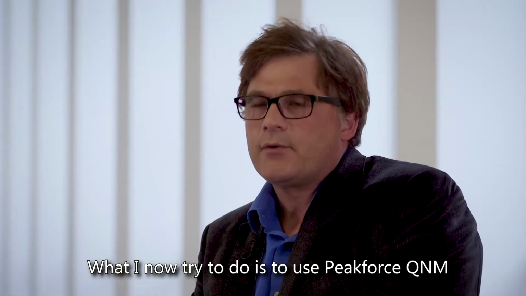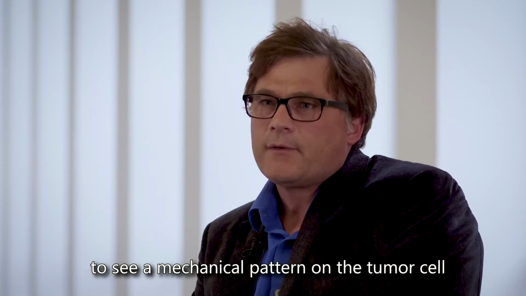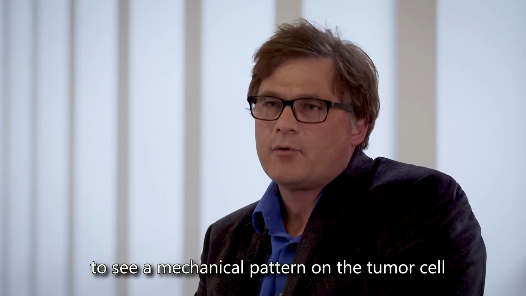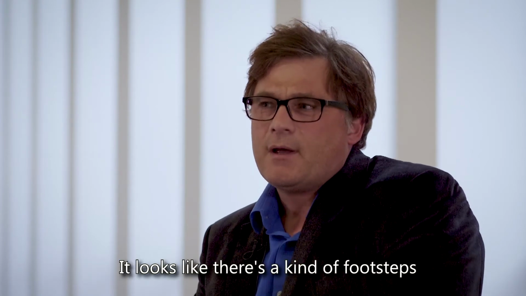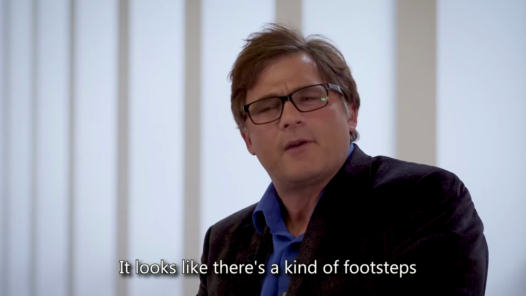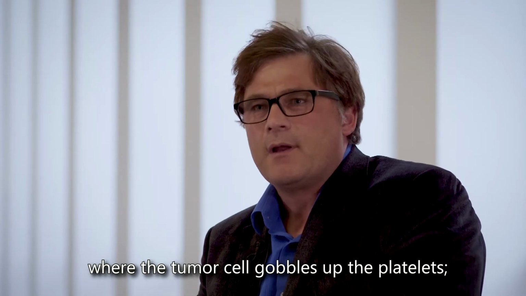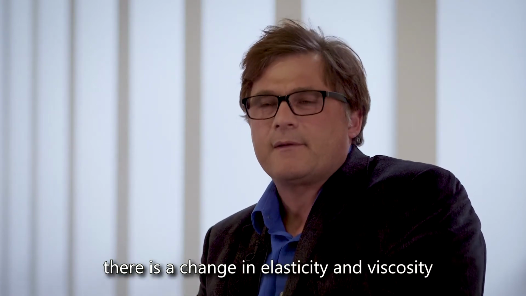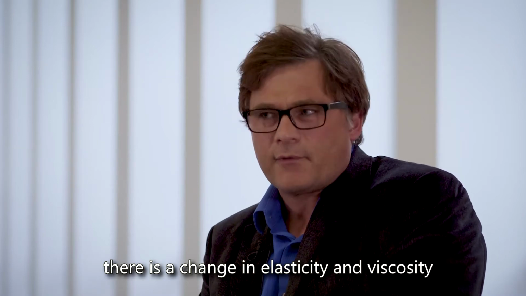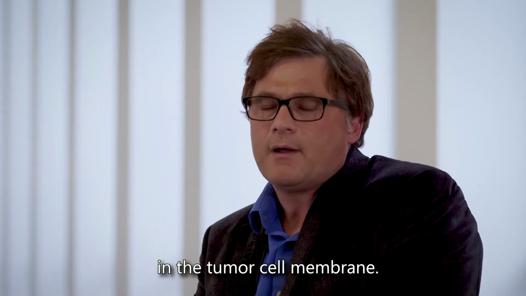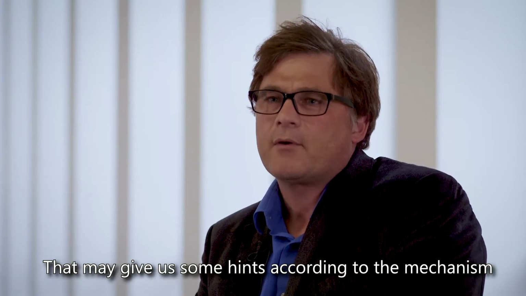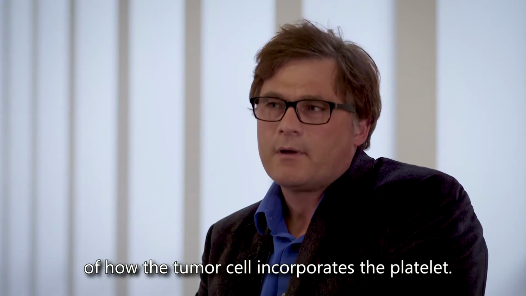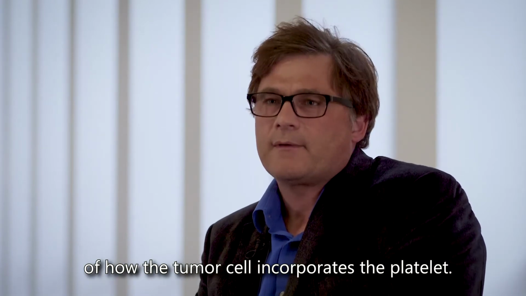What I now try to do is to use peak force QNM to see a mechanical pattern on the tumor cell after interaction with a platelet. And yeah, I saw something, but the project is not finished yet. It looks like there's a kind of footsteps where the tumor cell gobbles up the platelets. There is a change in elasticity and viscosity in the platelet membrane and in the tumor cell membrane, and that may give us some hints about the mechanism of how the tumor cell incorporates the platelet.